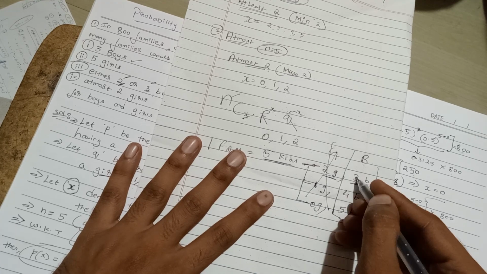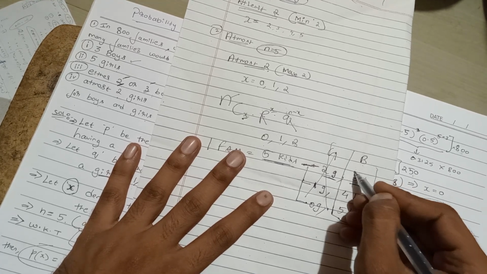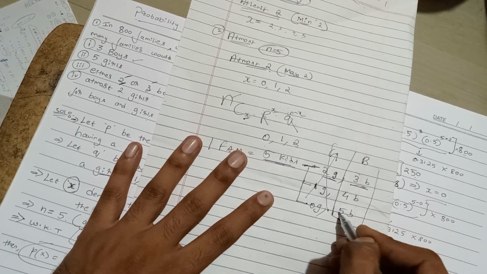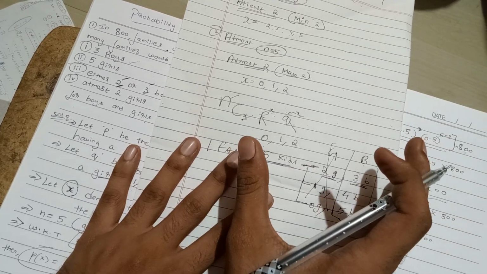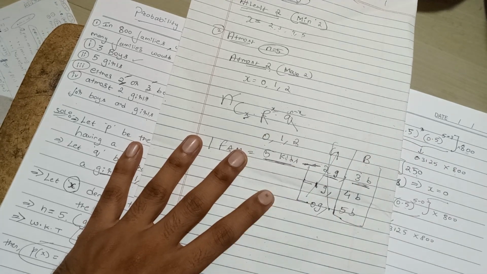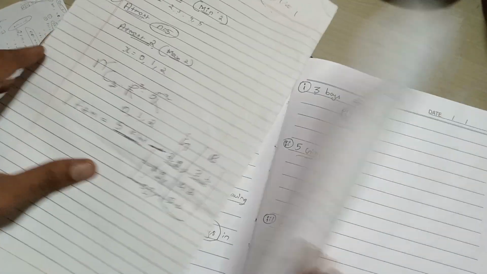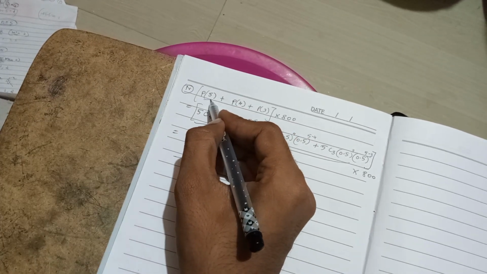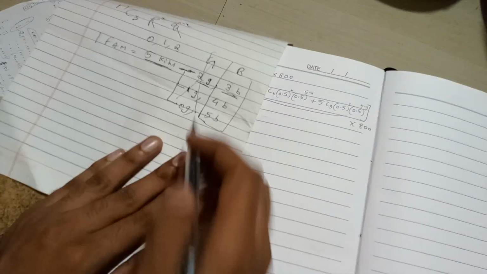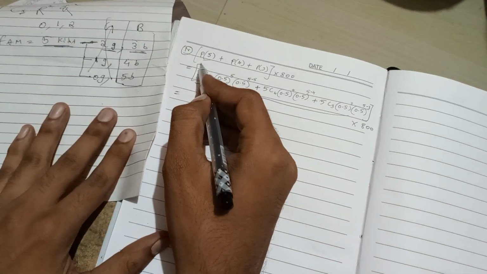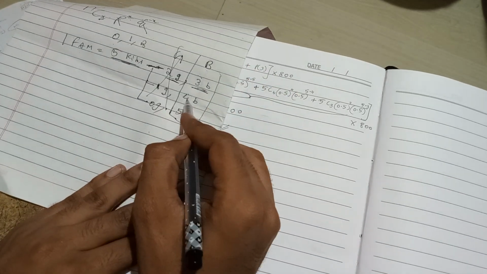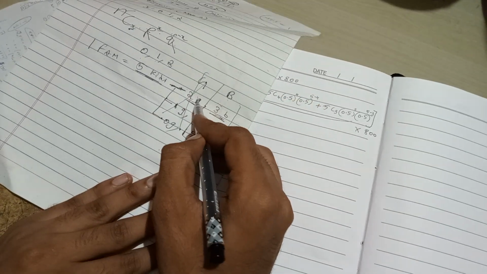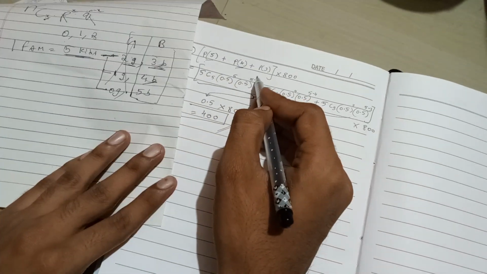Okay, so 3, 4, 5, and my x value will be x value 3 plus x value 4 plus x value 5. Whatever value I get, multiply it with 800. That is p5: if there are 0 girls and 5 boys, that means p5. If there is 1 girl and 4 boys, that means p4. If there are 2 girls, boys will be 3, that means p3.